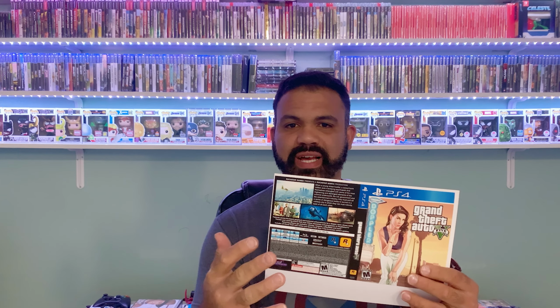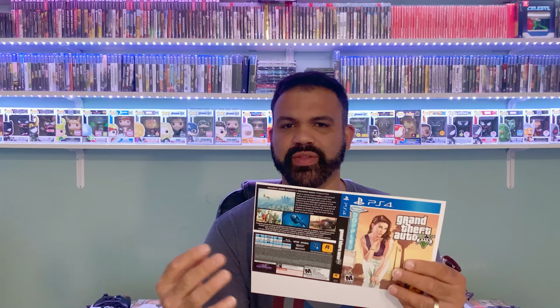So yeah, this is what you should get. And you print both sides. I only have this one side here, but you would print the front side and the back side if you want to add that custom back side to it. That'll show in the inlay of the case, the PlayStation 4 case.